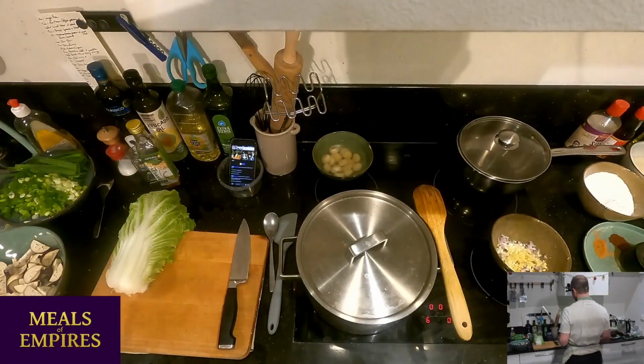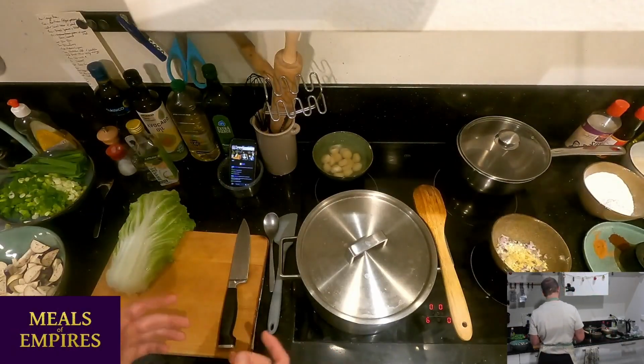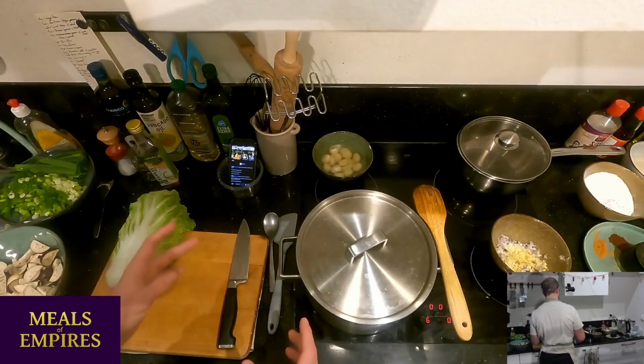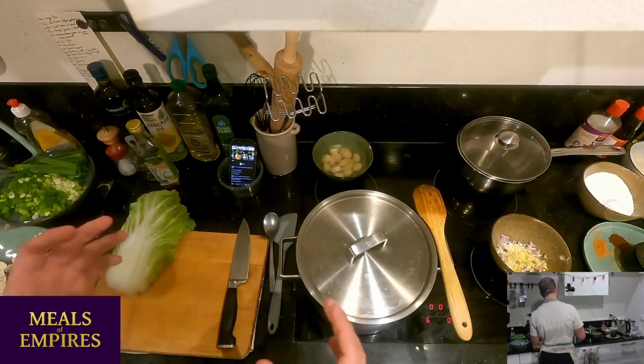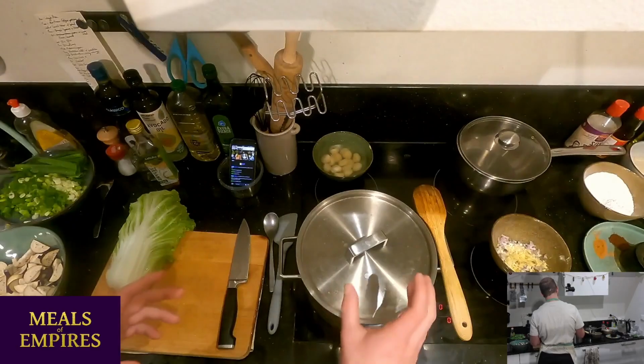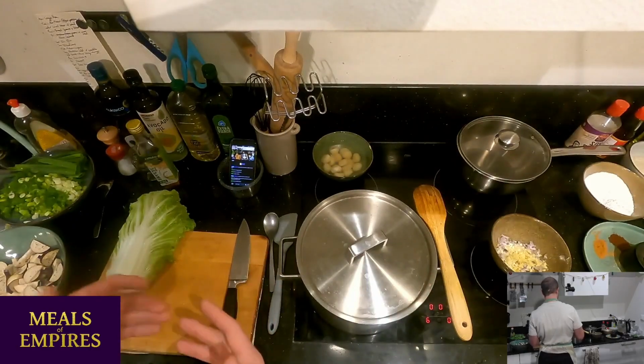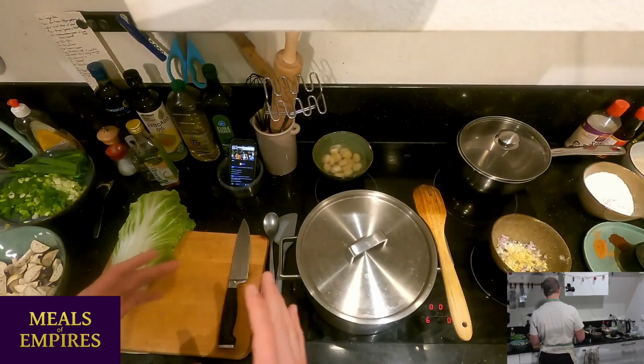Dim sum is commonly seen in modern cultures as just small little portions of different Chinese foods, but originally it was a small portion that could be eaten along with tea when you went to a tea house. And this is more mid to late medieval period.